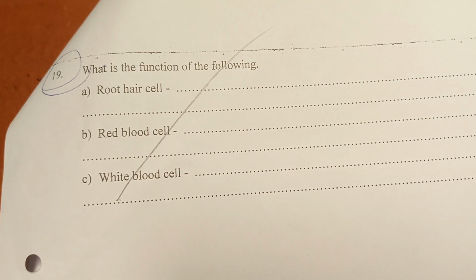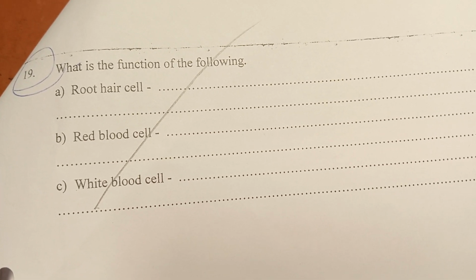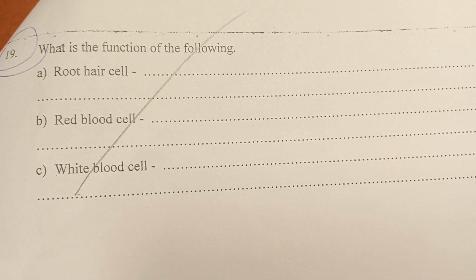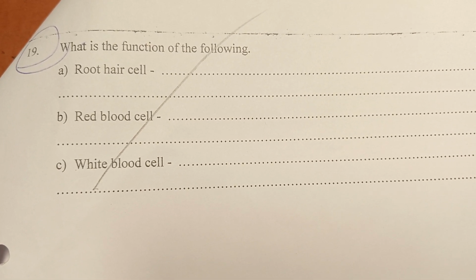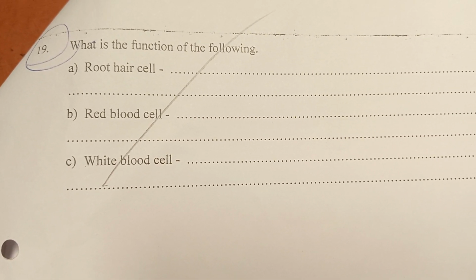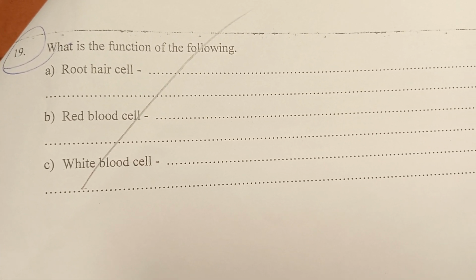State the function of the following parts. Root hair cell. Root hair cell is used to absorb water and mineral salt. Red blood cell, it's used to transport oxygen, where white blood cells fight disease-causing microorganisms.